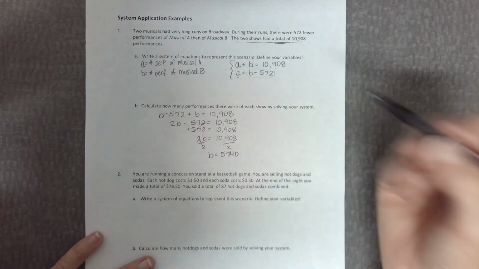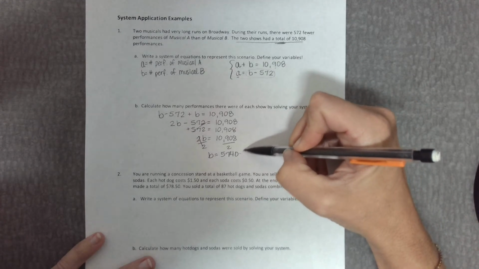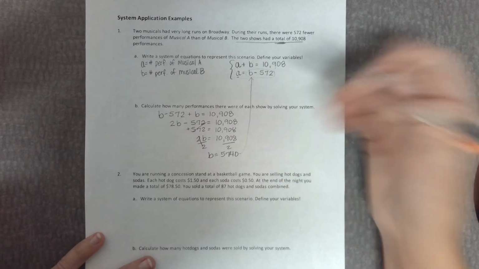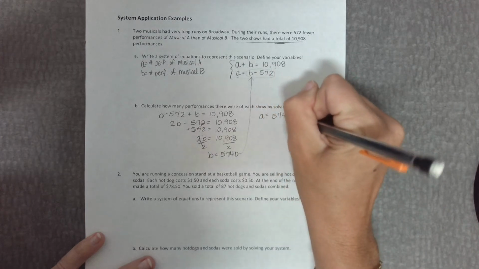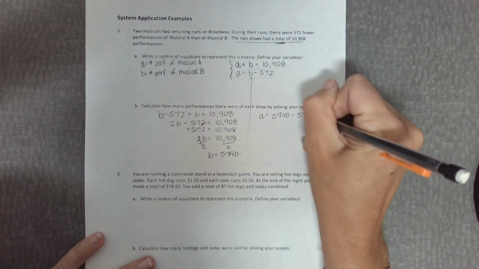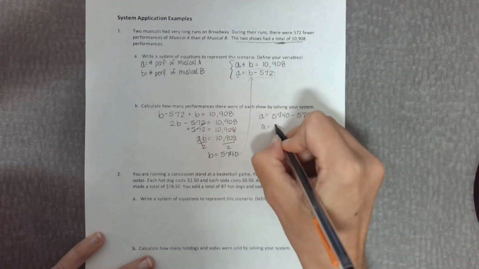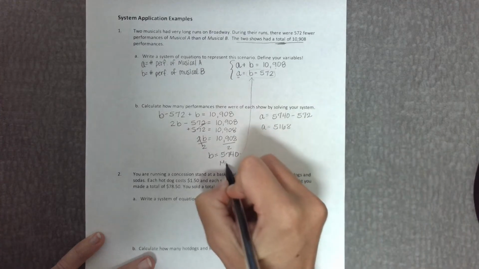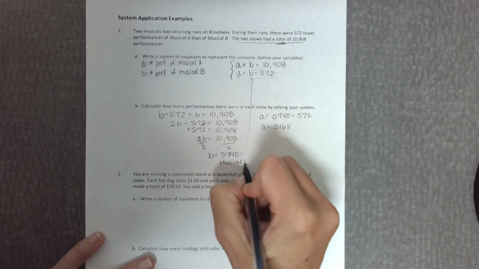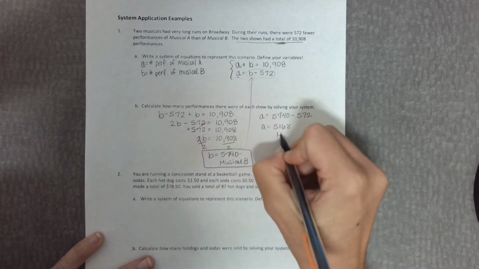Okay, and then we need to find A. So since we're doing the substitution method, you can always take your first answer and plug it into that first equation you use to find the other variable. 5,740 minus 572. So A is going to give you 5,168. So this is musical B, and this is musical A.